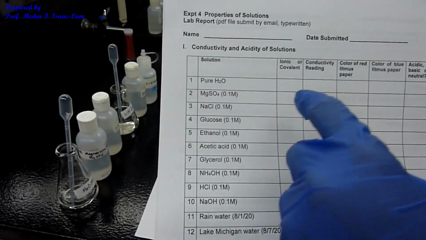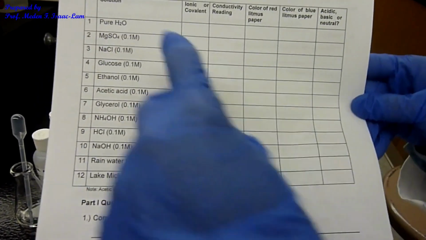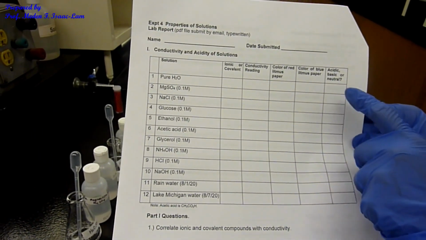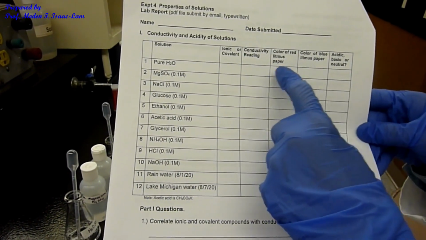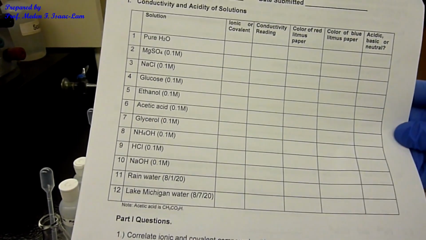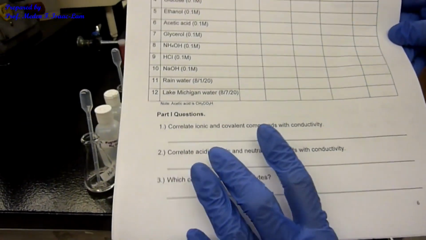We're done for part 1, conductivity and acidity of solutions. Now you are going to classify each of the solutions as acidic, basic, or neutral. If it changes color, you have to determine based on the results for the red litmus paper and the result from the blue litmus paper, and then answer the questions for part 1. So that's it for this part.